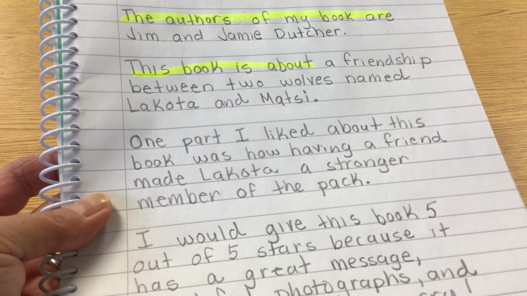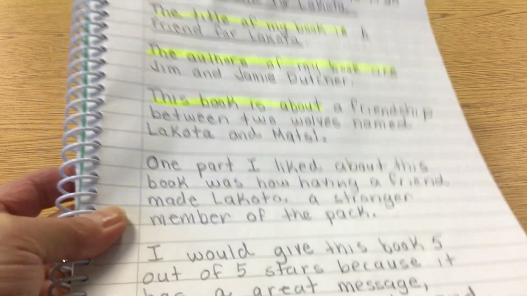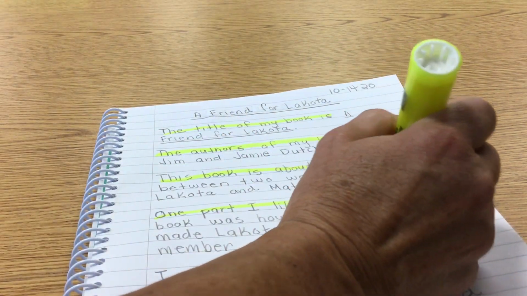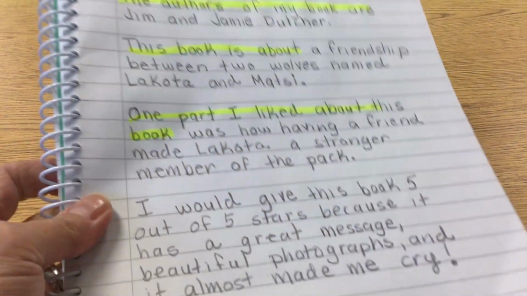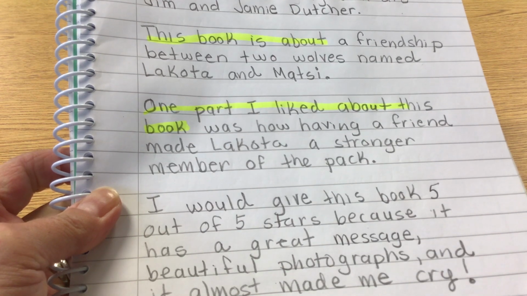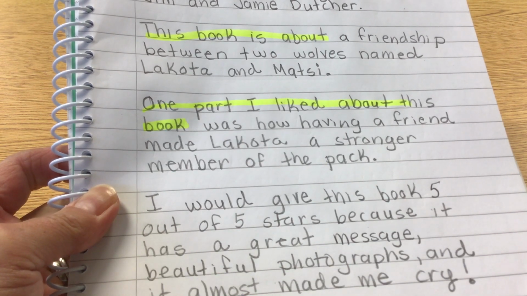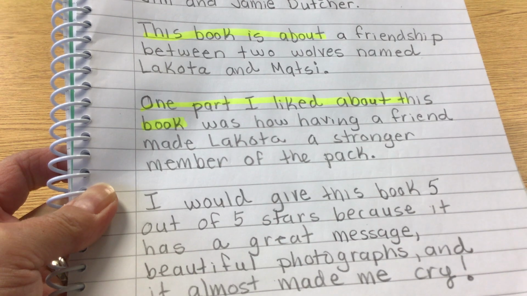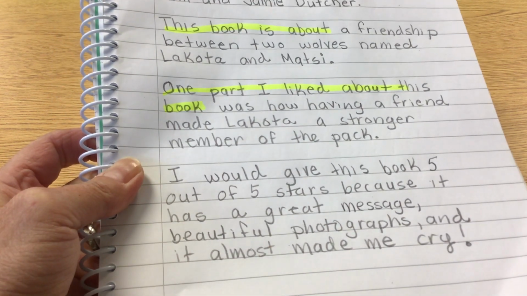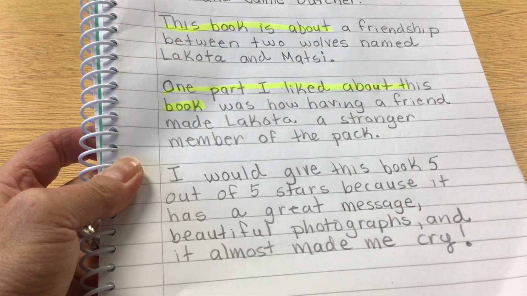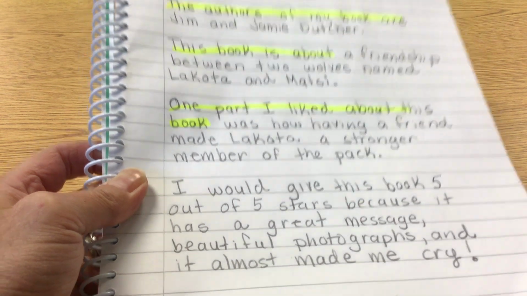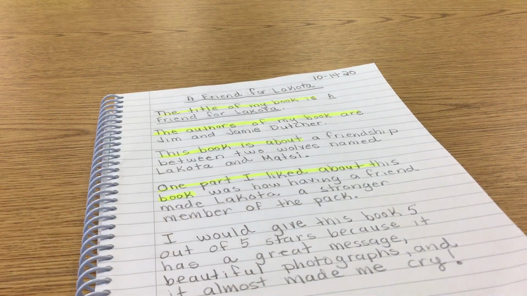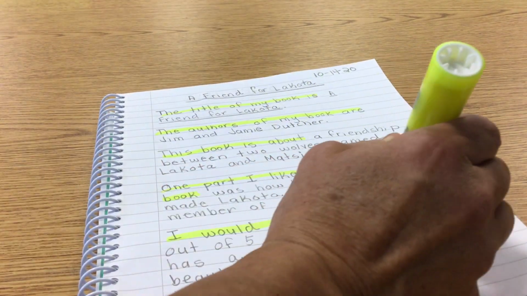The next part is, one part I liked about this book. Again, careful not to reveal the ending. One part I liked about this book was how having a friend made Lakota a stronger member of the pack. The next sentence starter, or sentence stem, is, I would give this book blank out of 5 stars. So I gave the book 5 stars.